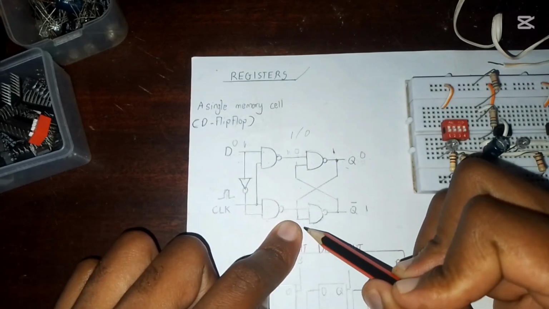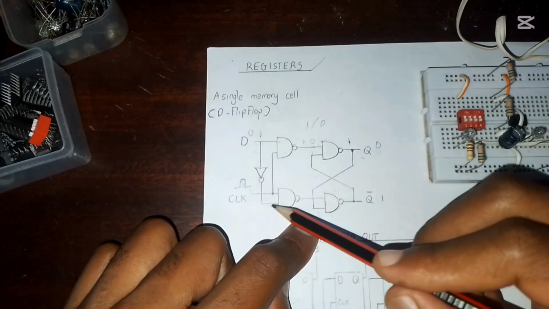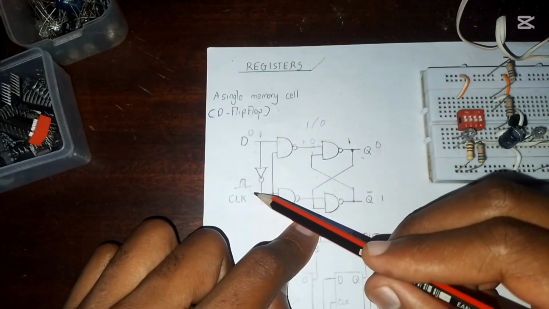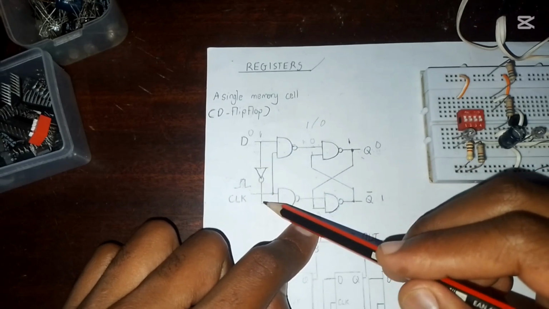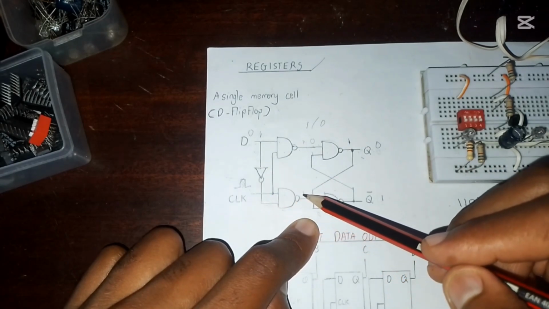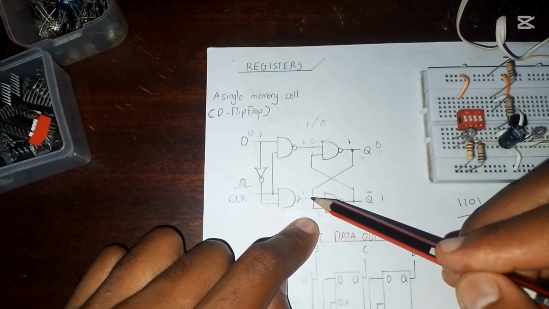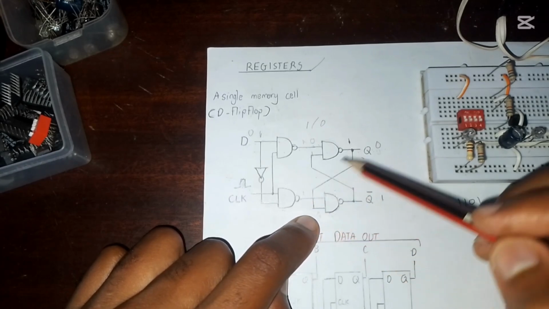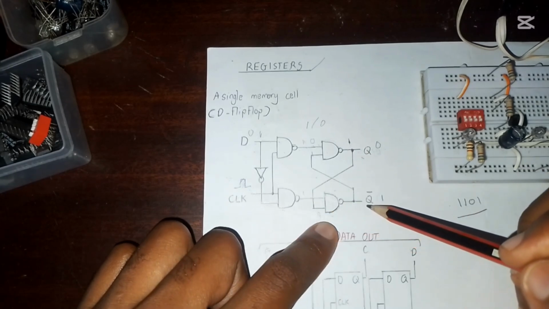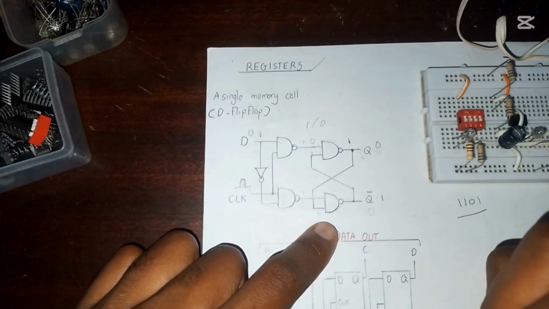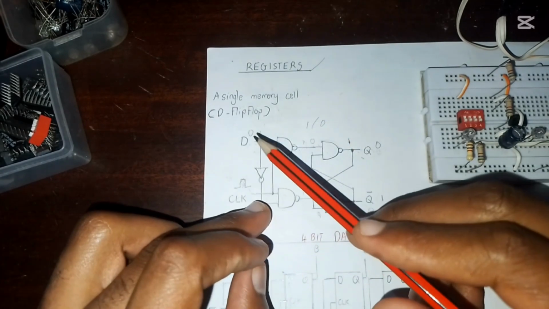So this is 1. Now let's check on this other end. We say that this is 1, then this was 1, so it's going to be inverted to be 0. So this is going to give you a 1 output. Then this NAND gate gives a 1, and there was a 1 here from the output. So 1 1 will give you a 0. So this Q bar is turned to 0. So this is 1 and this is 0. So we have set and we have stored our data.